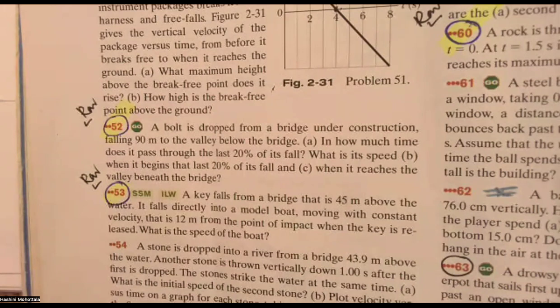And in how much time does it pass through the last 20% of its fall? What is its speed when it begins that last 20% of its fall and when it reaches the ground? You can answer part B first and then part A if you prefer that way.